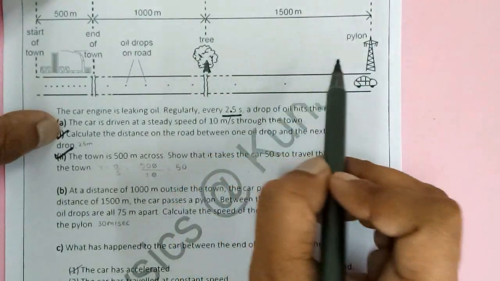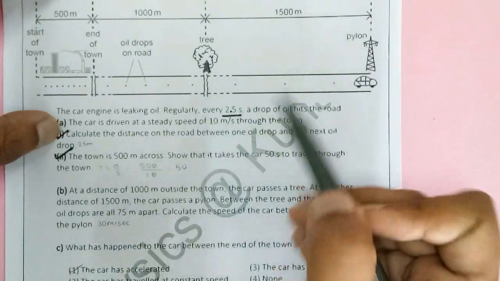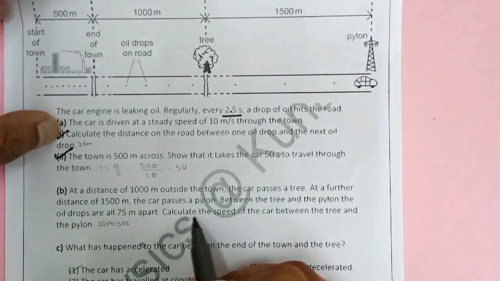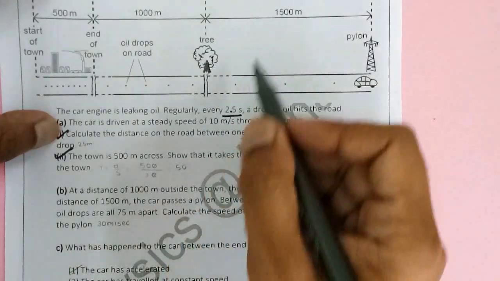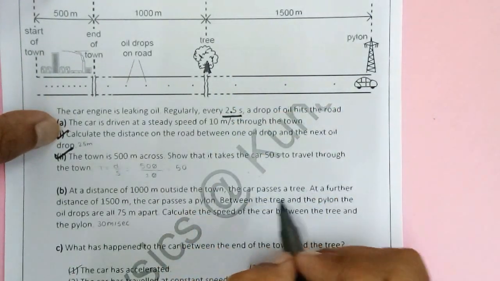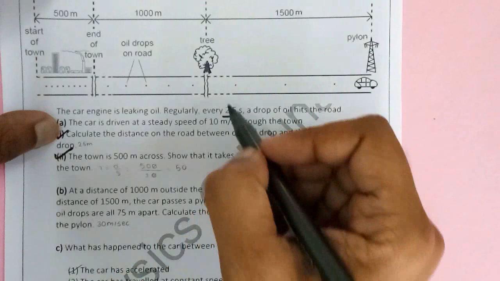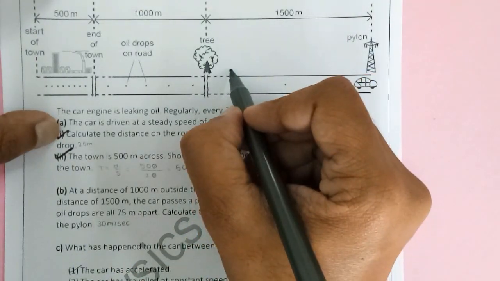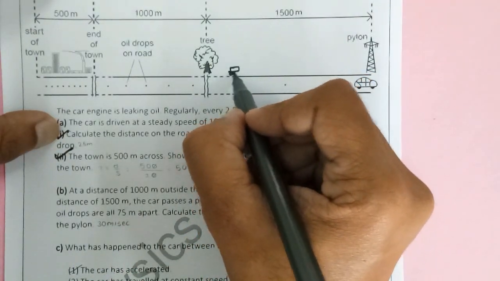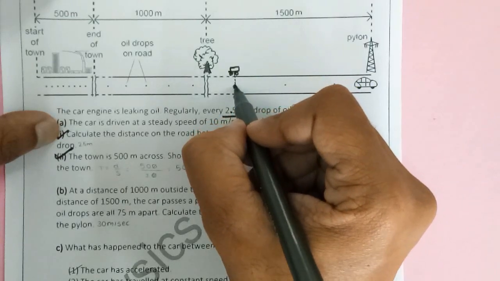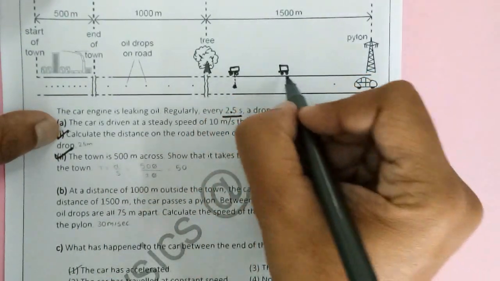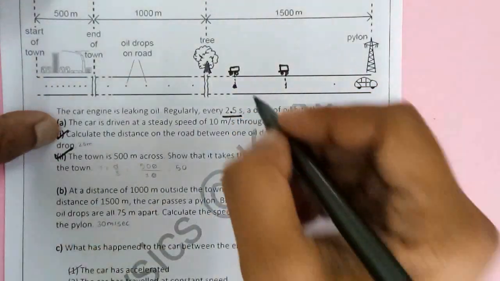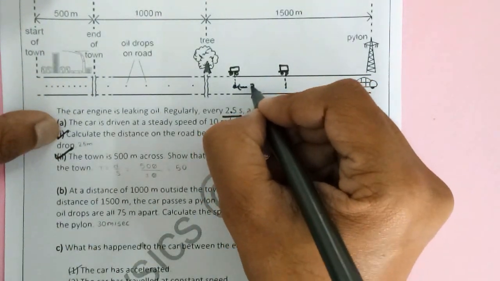And it travels a distance of 1500 meters from tree to pylon. Now calculate the speed of the car between the tree and the pylon over here, right? And they are telling that the drops are 75 meters apart. So now what is the situation? The car was over here and it has dropped a drop. Now the car reaches over here. It has dropped the second drop. And this distance they are giving as 75 meter.